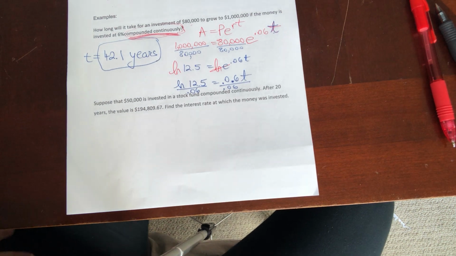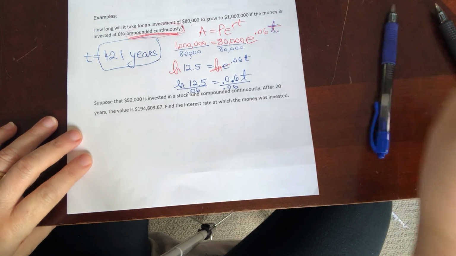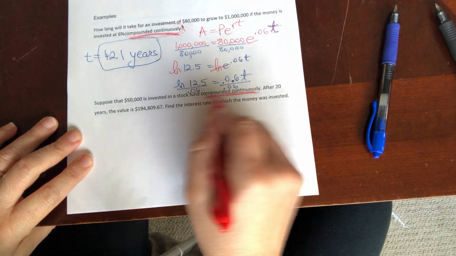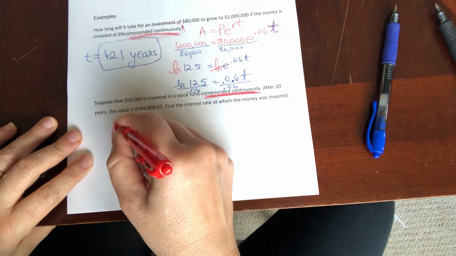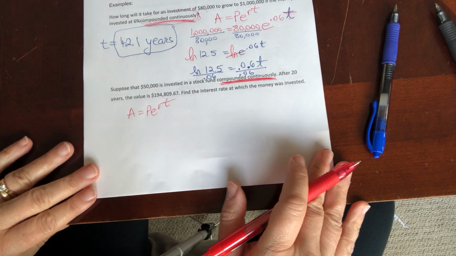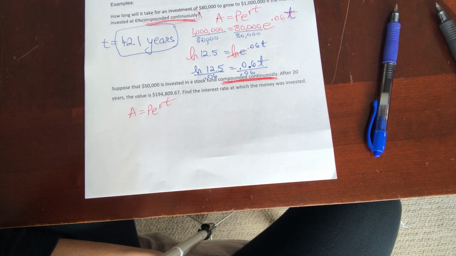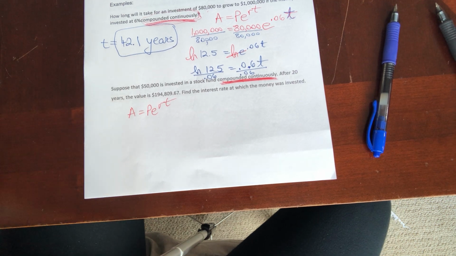Suppose 50,000 is invested in a stock fund compounded continuously. There is your clue. So what does it mean, compounded continuously? There you're going to use the PERT formula, yes? Okay. It says find the interest rate. So after 20 years, the value is so-and-so. Find the interest rate at which the money was invested.